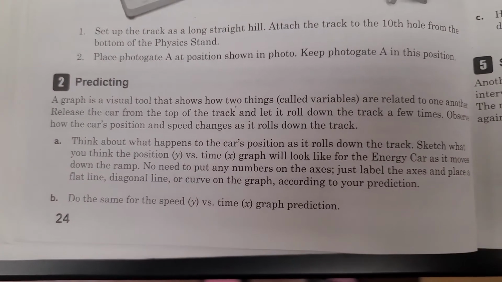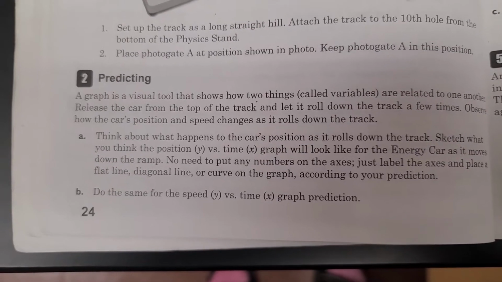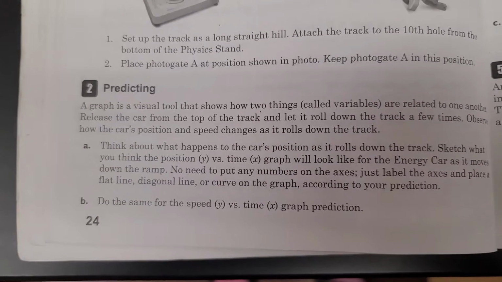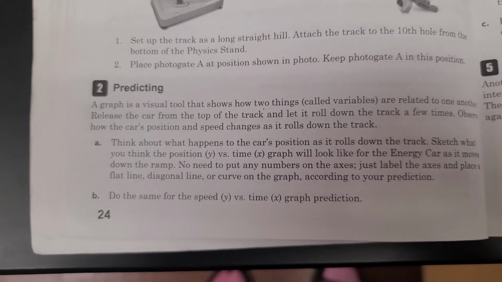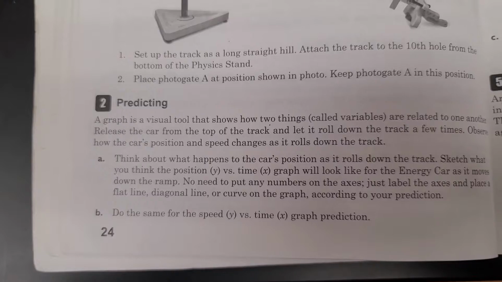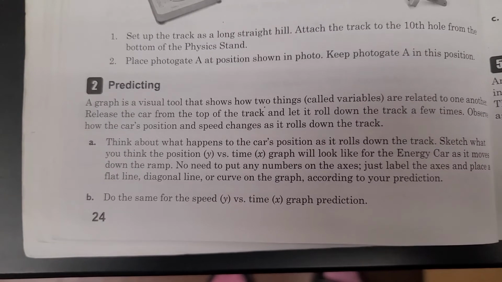So the first thing that you need to do is make your predictions about what you think these different graphs would look like. So take a minute to answer A and B. This does not have to be a full graph with a title and everything, but just go ahead and sketch what you think that would look like.